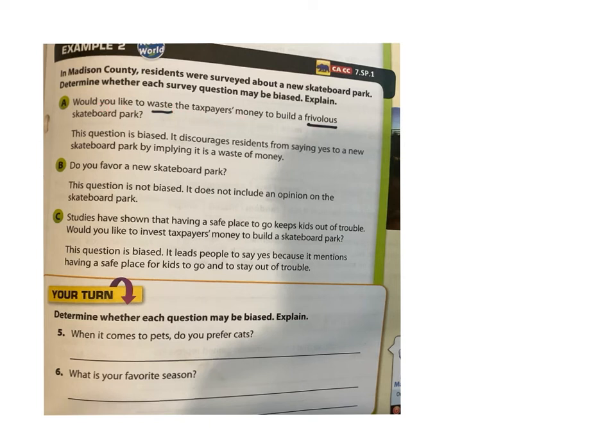Would you like to waste taxpayers' money just to build a frivolous skateboard park? That's going to lead people to say, no, I don't want to waste any money. The question's biased. It discourages residents from saying yes to a new skateboard park by implying it is a waste of money. Instead, they could say, do you favor a new skateboard park? Do you favor or do you not? It doesn't have any leading words in there. So that would be non-biased.